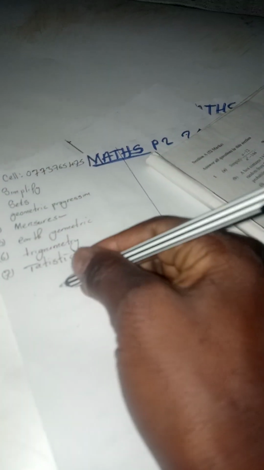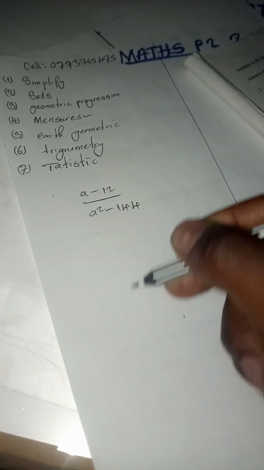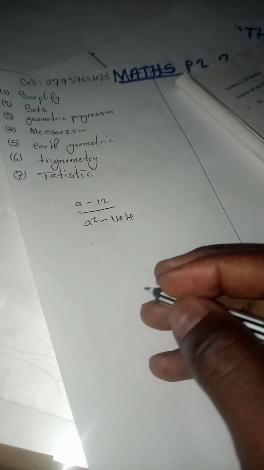So the question is saying that we simplify a minus 12 over a squared minus 44. Actually, in simplifying, we are just telling you to put things in order. Simplify, you can take it as a simpler way. So these things, they are in order. Now we want you to put them in order in a manner which is simple so that we are able to understand them.